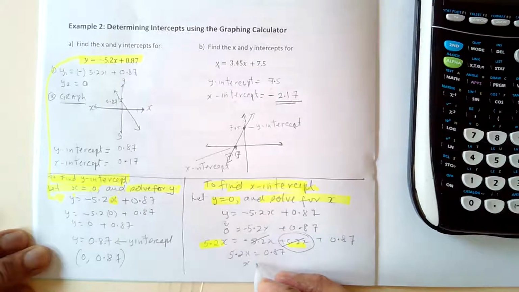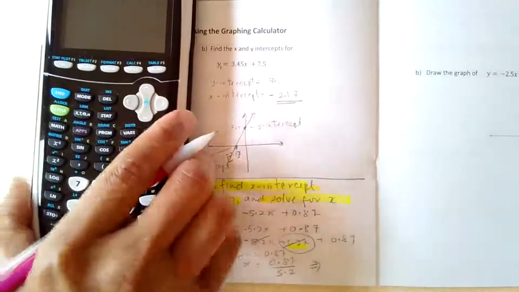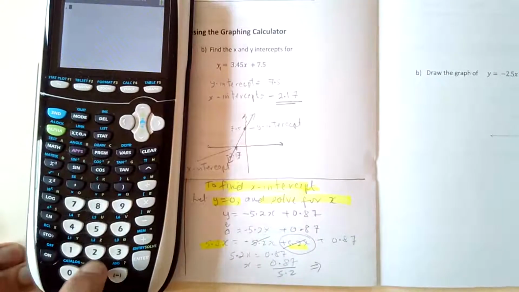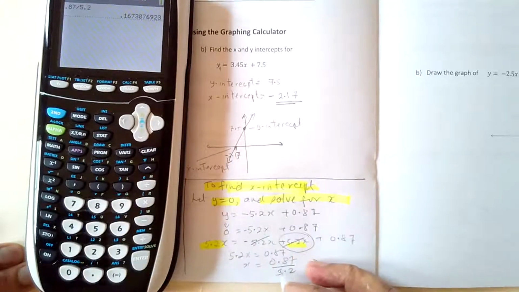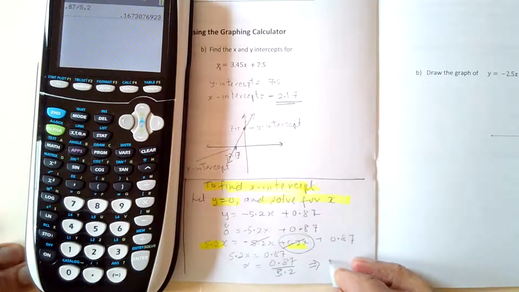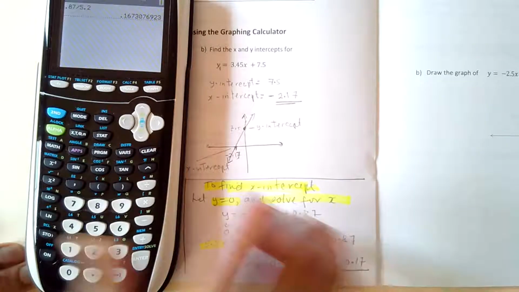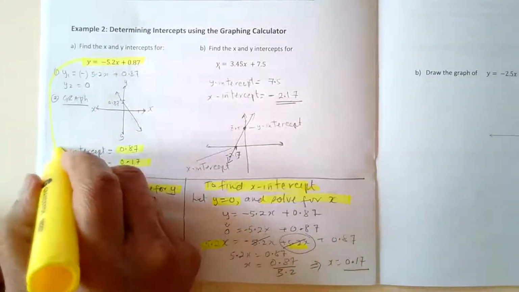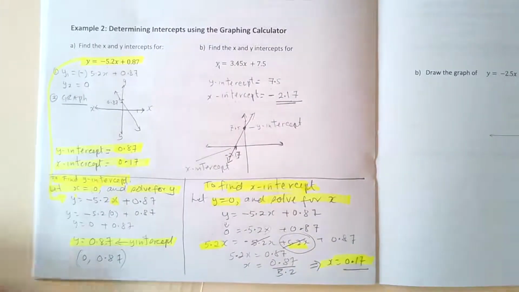Now we're going to divide, so we have 0.87 divided by 5.2. Now let's get our calculator out and let's see what that will look like. 0.87 divided by 5.2 equals, x is equal to 0.17, which is exactly what we got when we used a graphing calculator. So our answer is still the same. And that's your x-intercept.